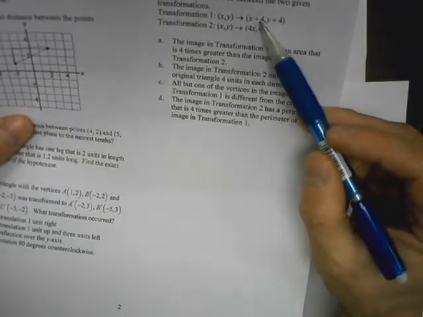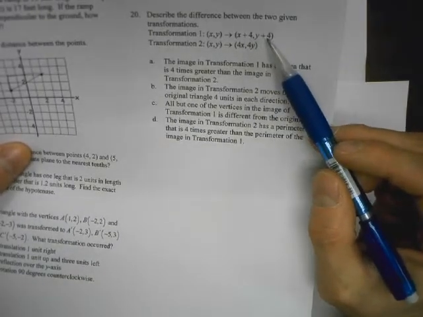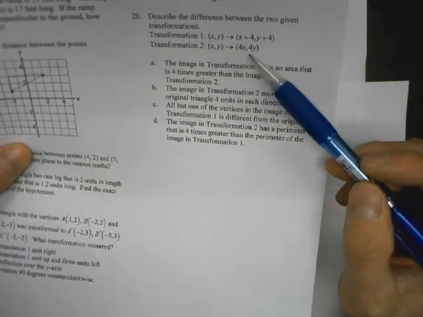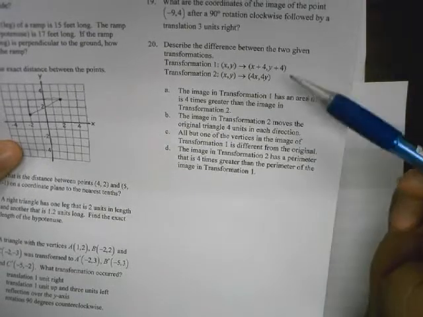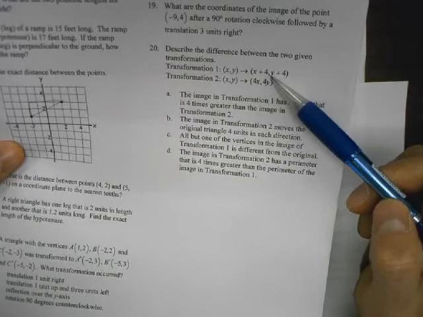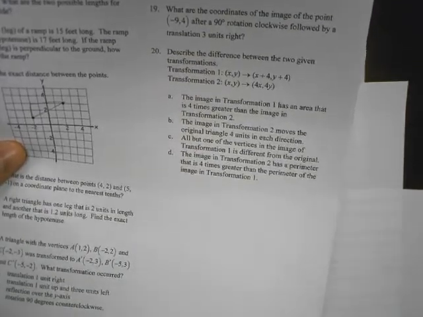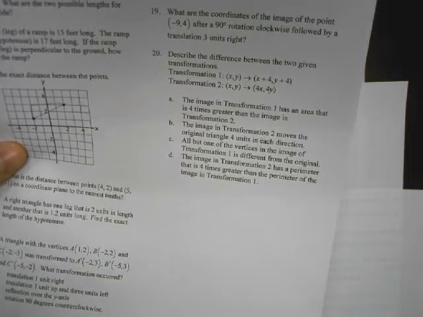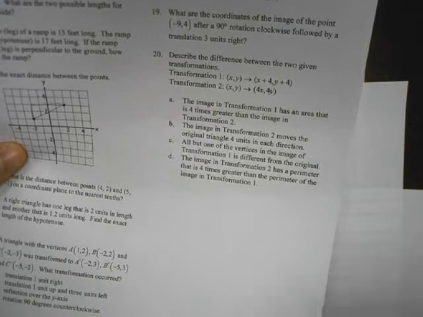Okay, but it says here it's getting slid, right? And then it's getting dilated 4 times bigger. So B doesn't work because it's not moving the original. It's moving the second one, the first translation. Okay, I don't know if I confused you there. So B doesn't work, because there was a slide before it.